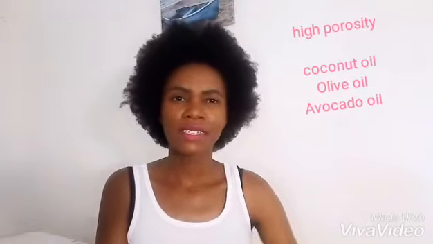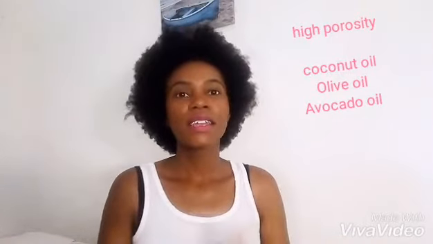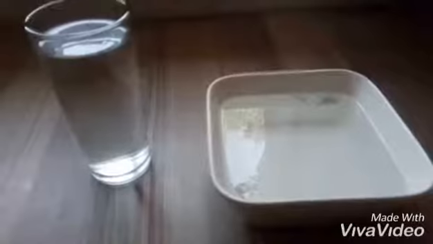And high porosity is when your pores are open. This means that moisture gets into your hair very quickly, but the downside of having high porosity hair is that moisture also leaves very quickly. You put moisturizer or oil or whatever you do with your hair in the morning, and towards the evening your hair is dry again, and you're wondering why. It's because your pores are open, so moisture gets in and gets out. Now follow me to see how to check your own hair type, so that you can determine whether you have high porosity, low porosity, or one of the lucky ones, the normal hair type.